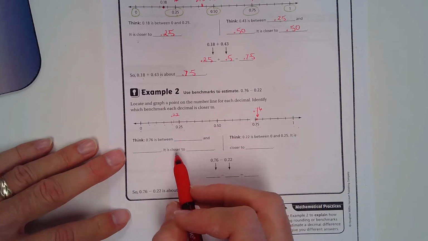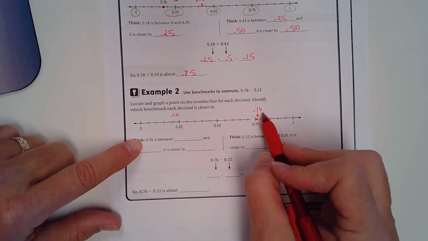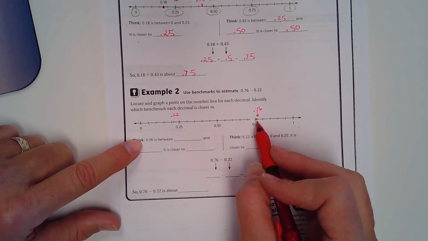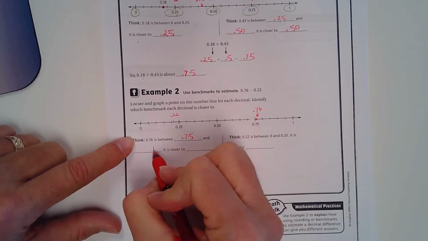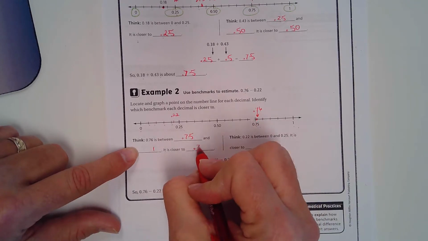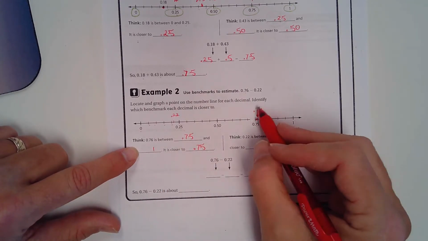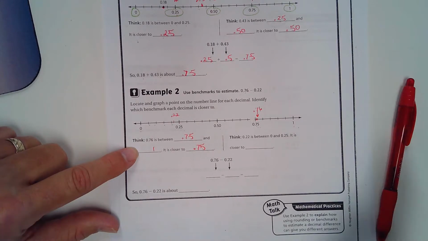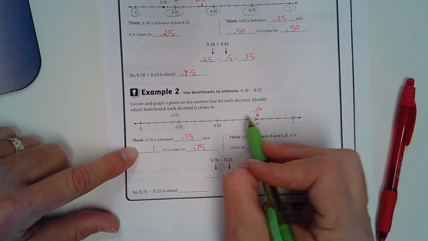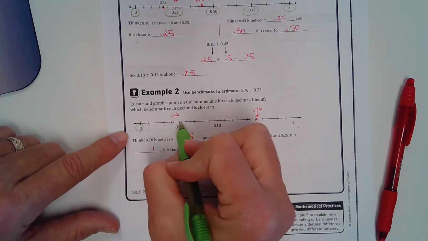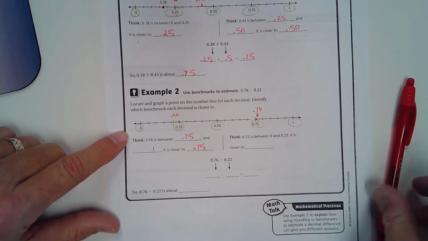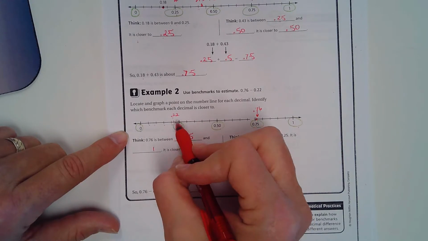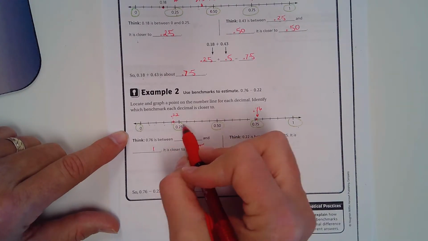So same thing as before. So think 0.76 is between, well, it's between 0.75 and 1, and it's closer to 0.75. Just think about what they're closest to. Wherever the decimal falls on the number line, is it closest to 0, closest to 25, closest to 50, closest to 75, or closest to 1? Where's 0.22? It's right here. Okay. What's it closest to? Well, 0.25.